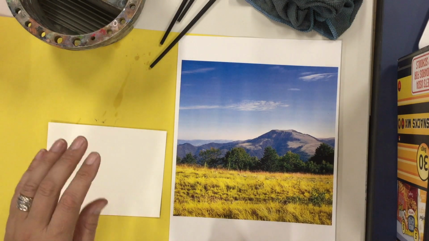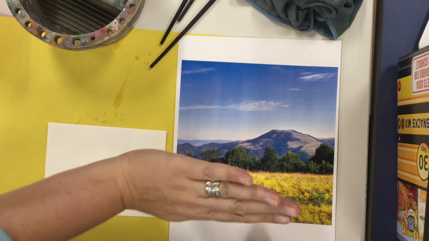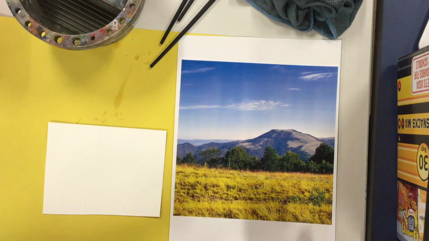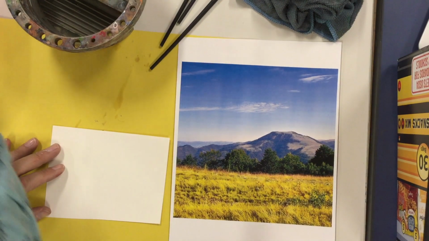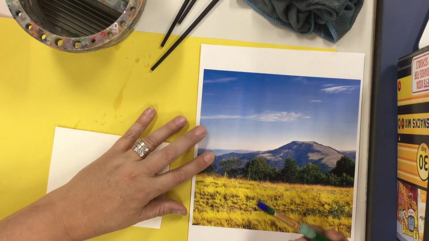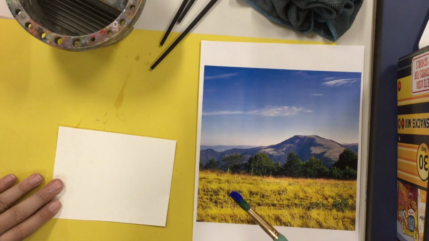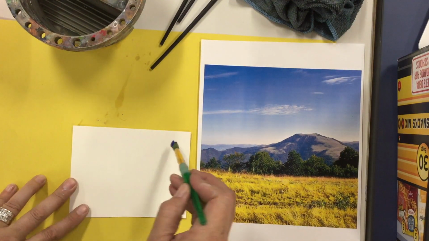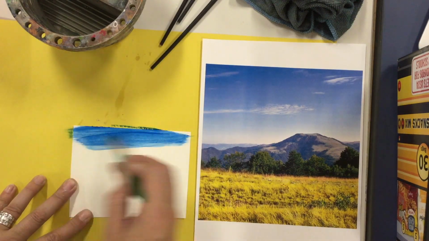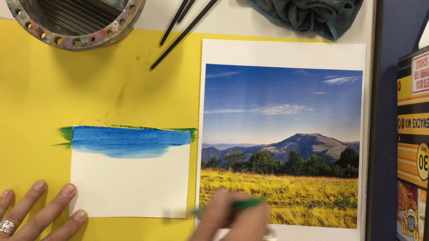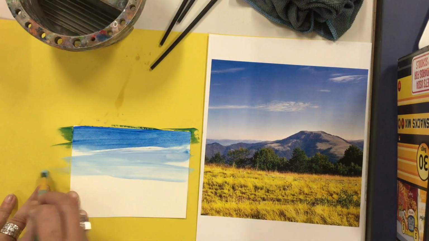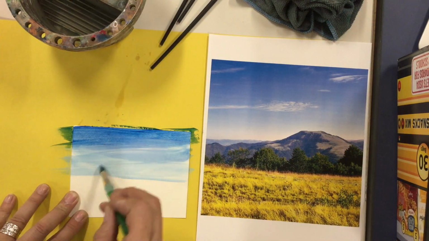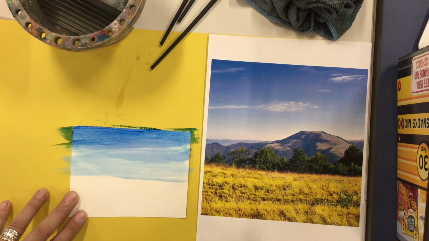Now I'm actually going to start at the top. You start with what's in the background and you work your way towards the foreground. So I'm going to start at the top. I'm going to take some blue, and right now I don't have any light blue mixed, but that's not a problem for me. I'm just going to go here and go back and forth, and I'm going to do my blue. And again, I'm just kind of thinking of it as a shape. I'm picking up a little bit of white here. And I'm doing my sky. I don't need to do anything more than that.